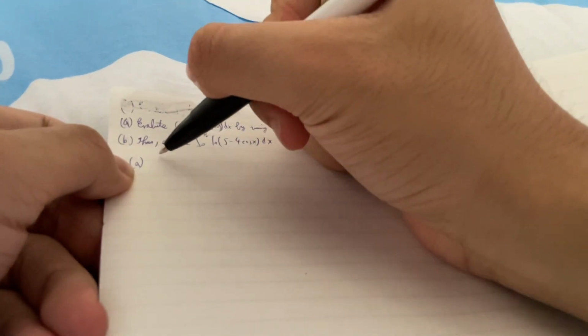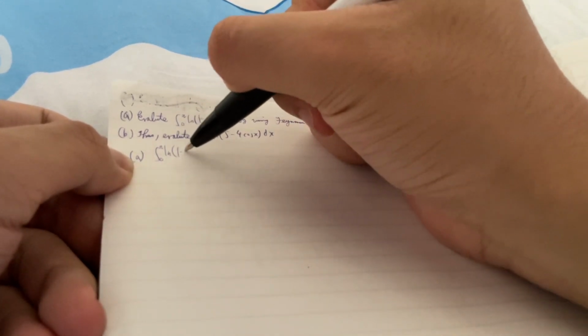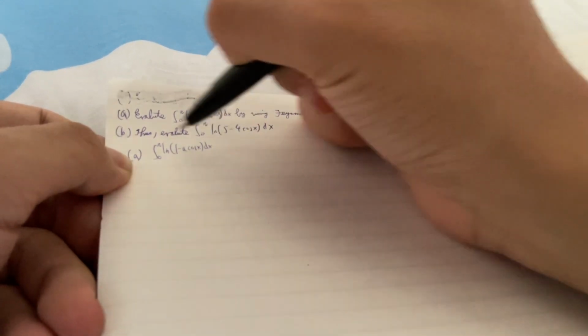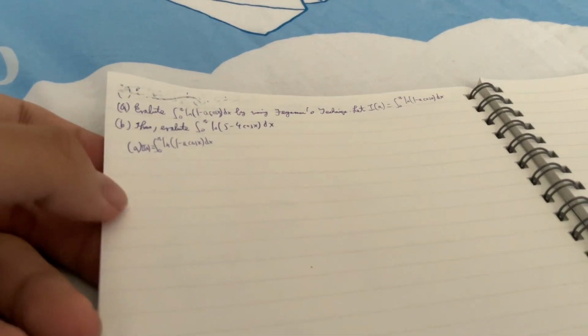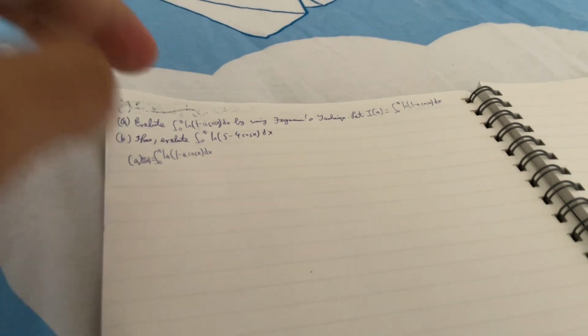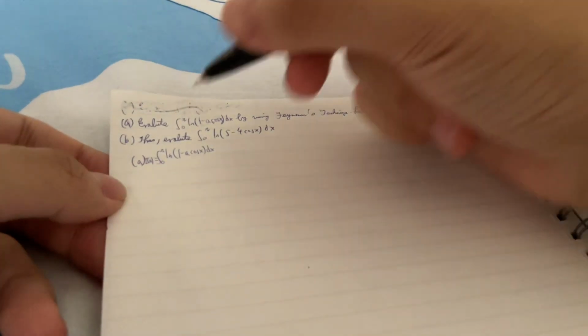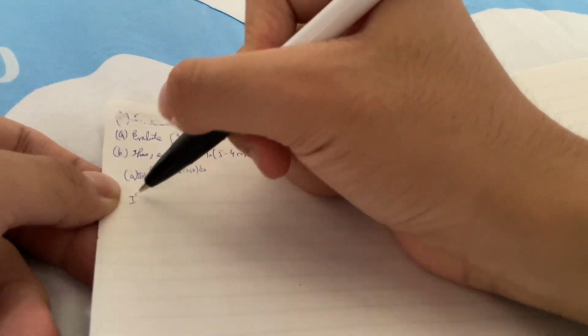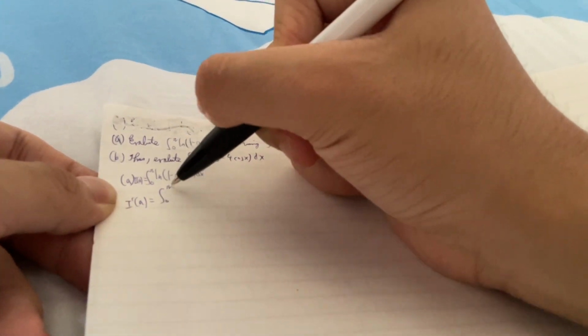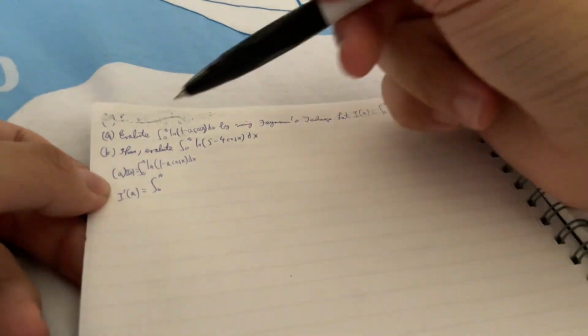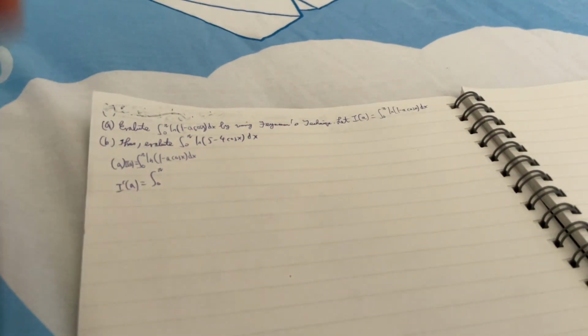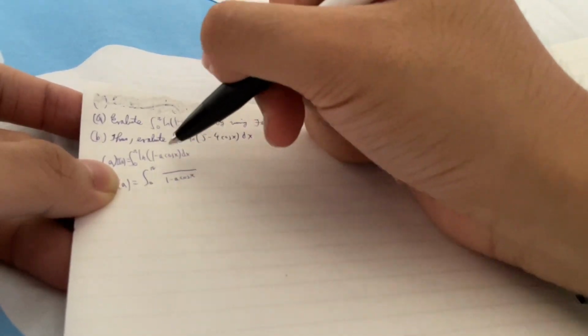So let me just write down the original integral first, and then the I of a should do that, right? And then Feynman's technique asks us to differentiate both sides with respect to a. So let me write this as I prime of a, and then we are going to differentiate ln of 1 minus a cosine x. First you get 1 divided by that first, and then multiply by the derivative of the inside, right?